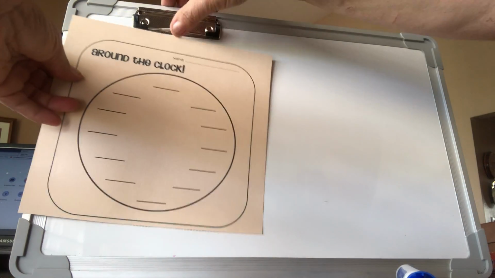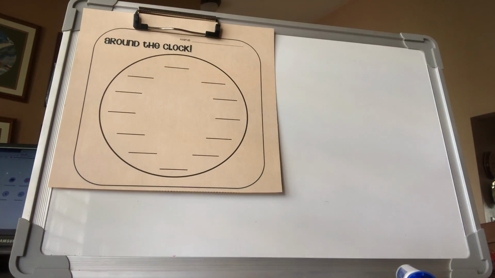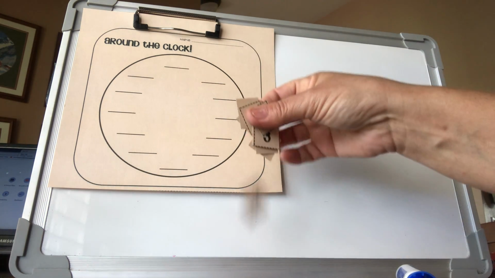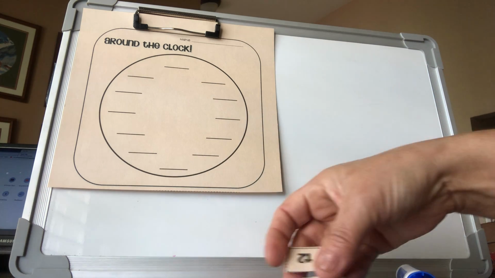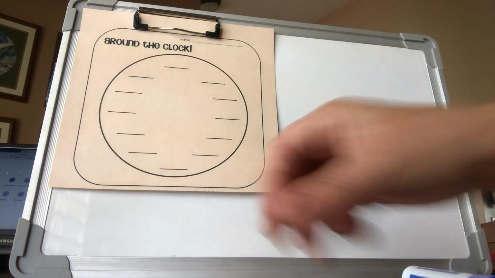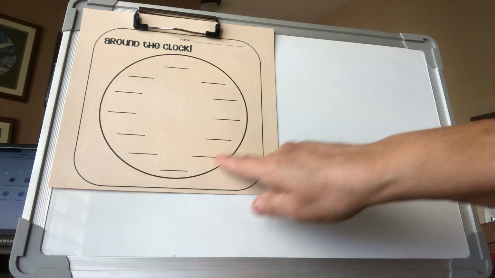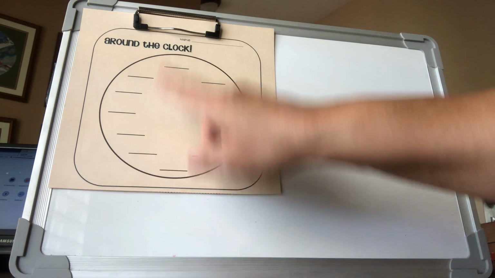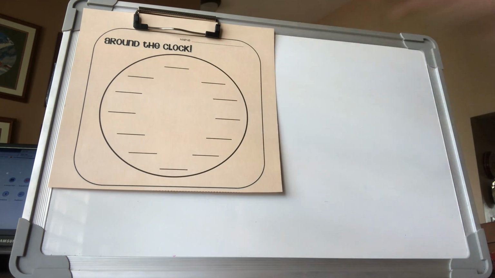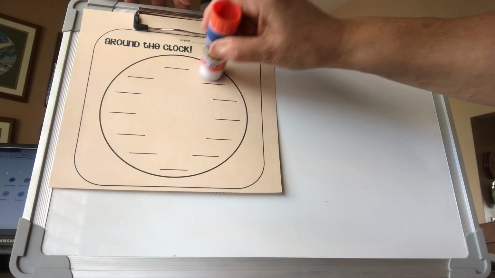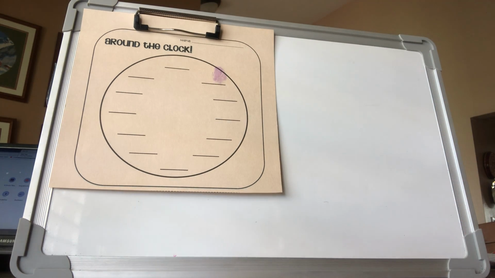Another activity that I will ask you to work on is make your own clock. So you get to cut the numbers, all the numbers. I have all the numbers right here. I cut them already. And I have a clock with no numbers. Remember, the 1 starts over here. So I am going to put a little bit of glue and glue my number 1.